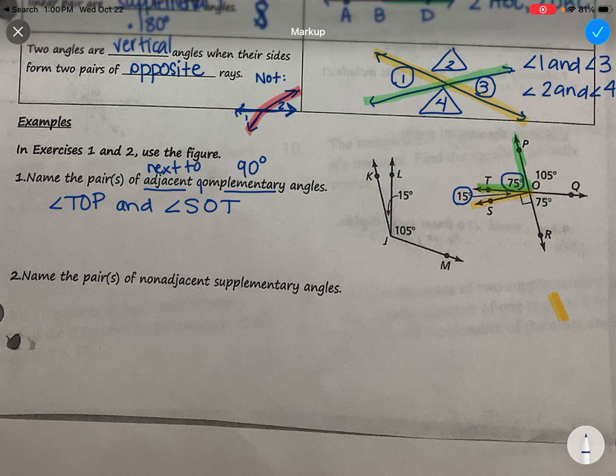They add up to 90 and they're right next to each other. Okay? Next one says, name the pairs of non-adjacent. That means not next to. They cannot be connected. That are supplementary. So think about that, 180. So they have to add up to 180 and they cannot be next to each other.